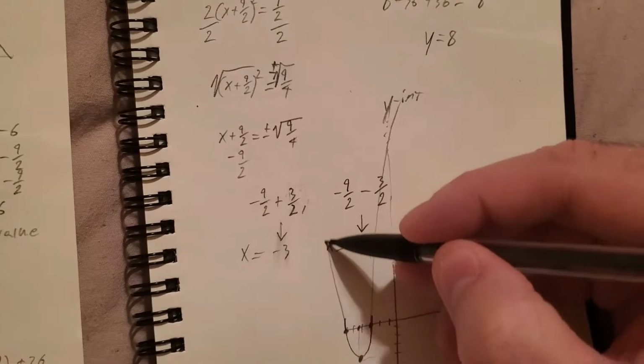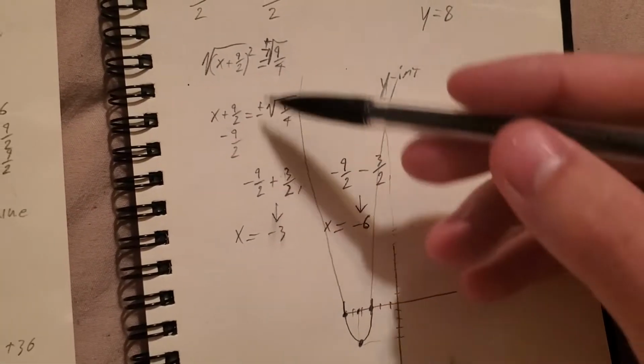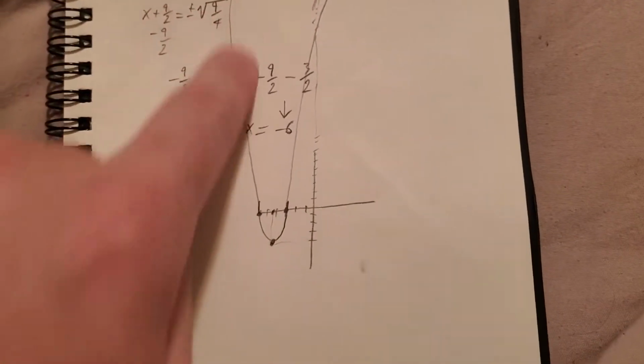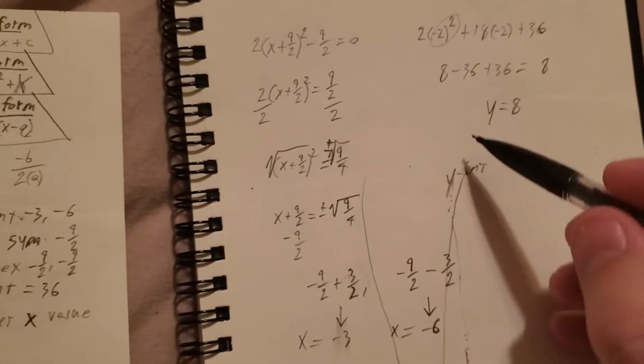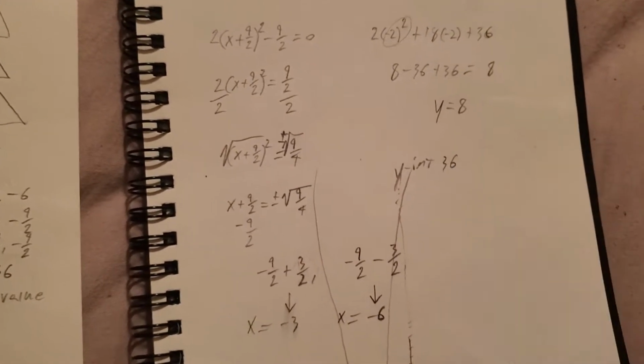Right, so it'd be something sort of like this. That's a crude drawing of it, but coming in steep, smacking off that sucker and going back up steep, crossing at y equals 36 up here.